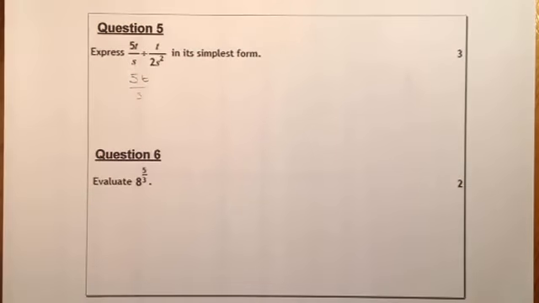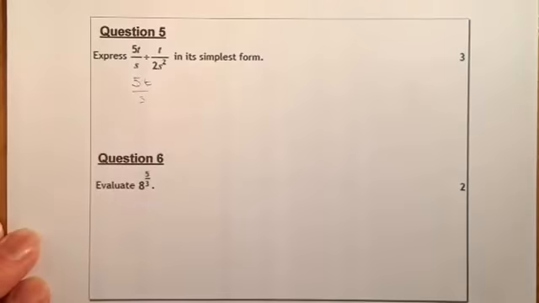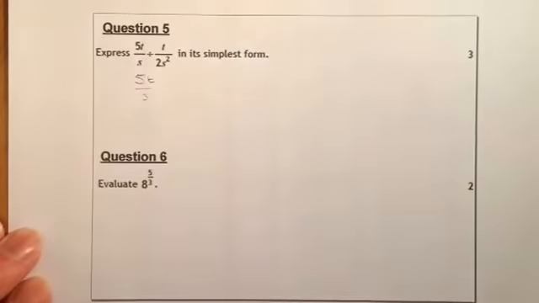Okay, let's get my pencil to work. Right then. So I'm going to flip the second fraction.